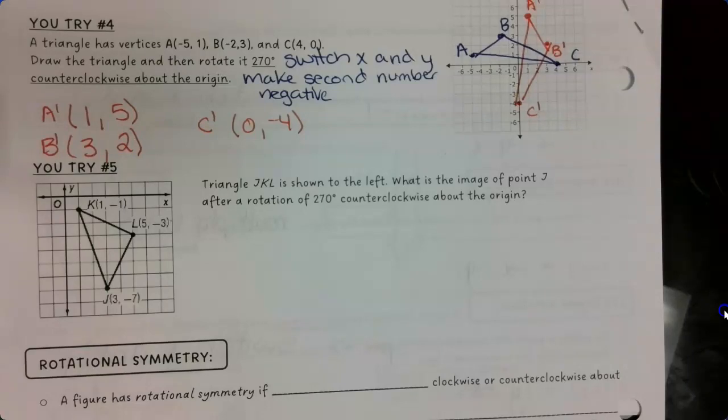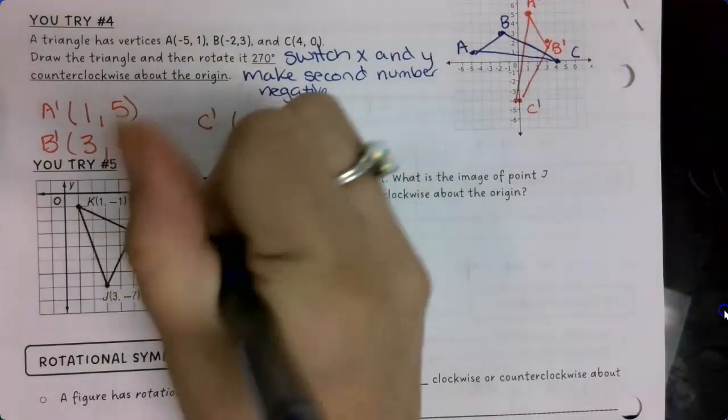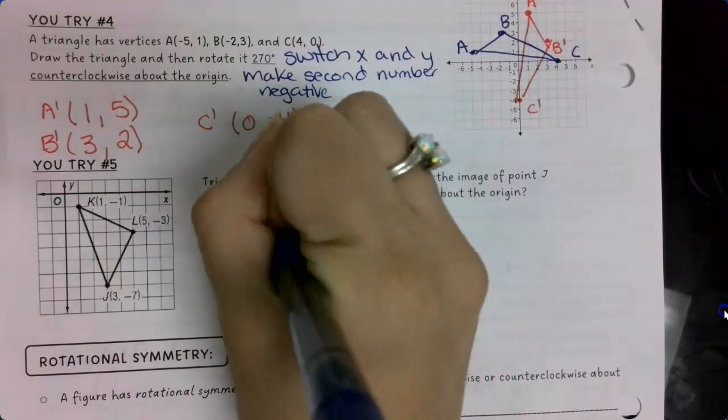This one says that the triangle is shown to the left. What is the image of point J after a rotation of 270 degrees counterclockwise about the origin? So again, this is switching X and Y and making the second number negative.